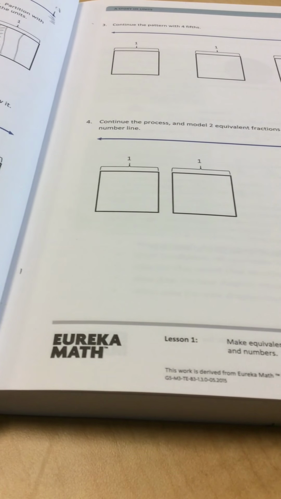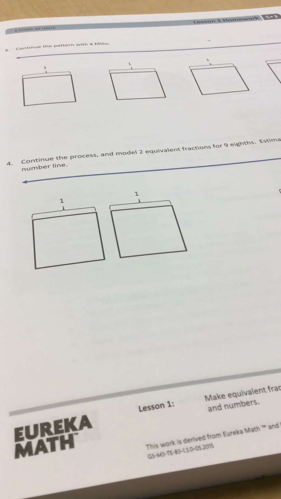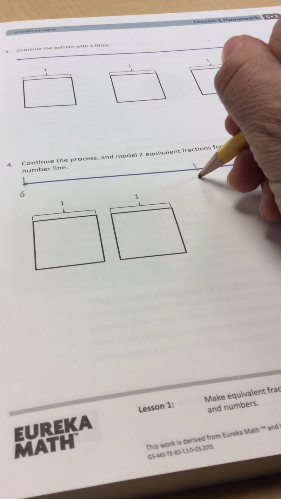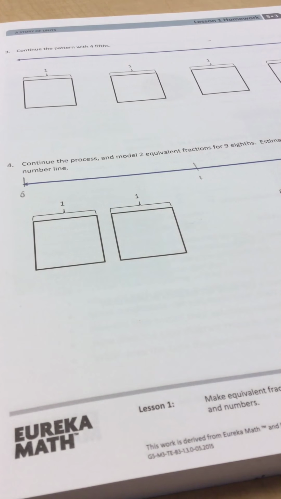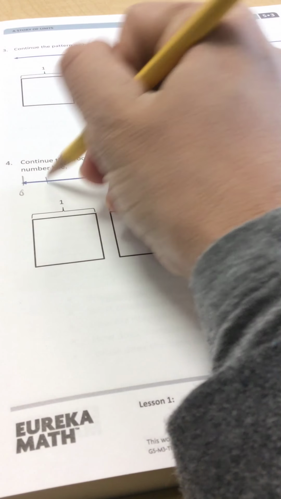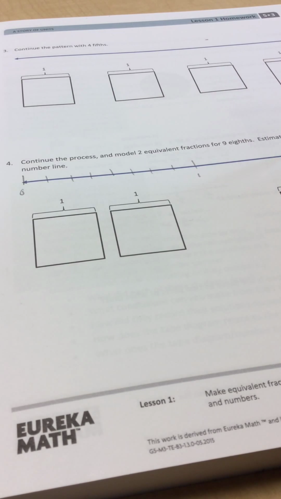The next one I wanted to show was number 4. Continue the process and model 2 equivalent fractions for 9/8. Estimate the mark points on the number line. So this is one where we would probably want to say 0, 1, and 2 on our number line. And then we know that each whole needs to have 8 pieces inside of it. So there's 8 pieces there.